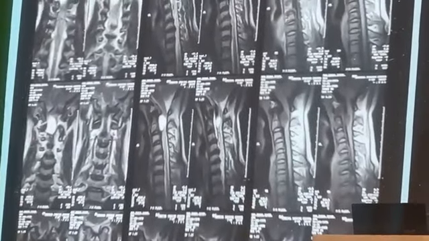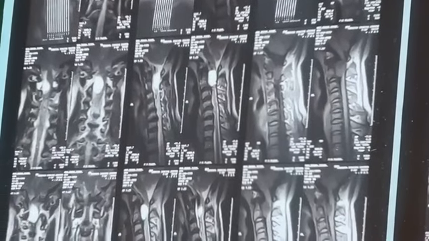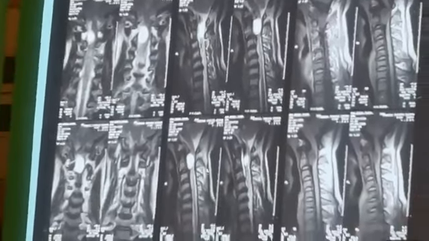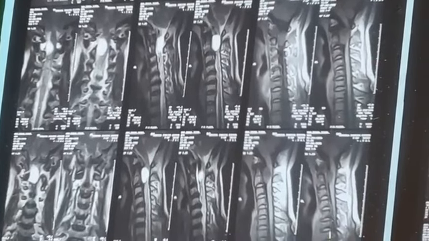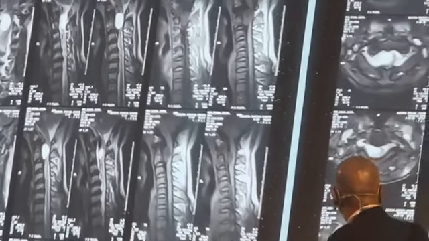Right. This is a space-occupying lesion. This is T2 and T1, T1 black, T2 white, and contrast enhanced. Where is contrast? Don't see any contrast here. So this is T2 weighted.